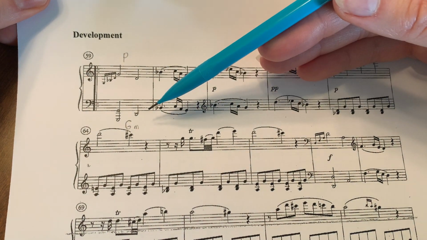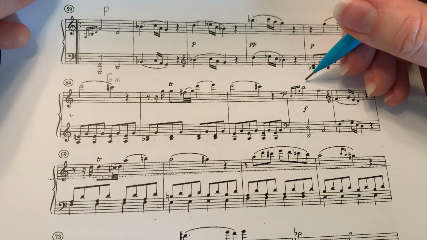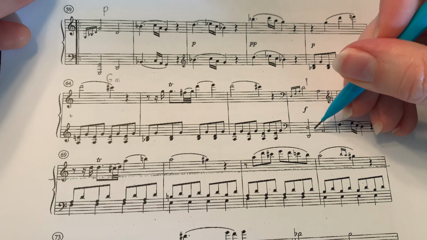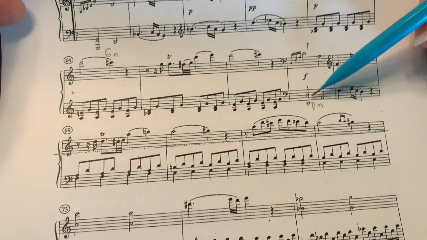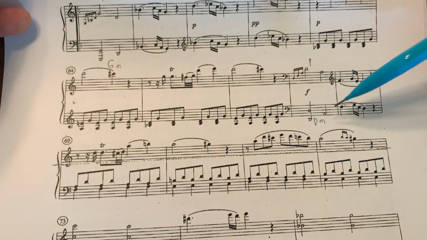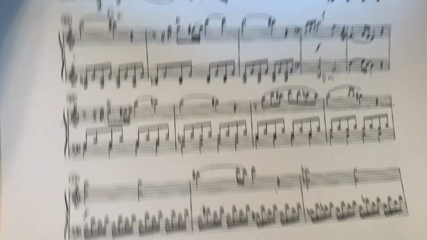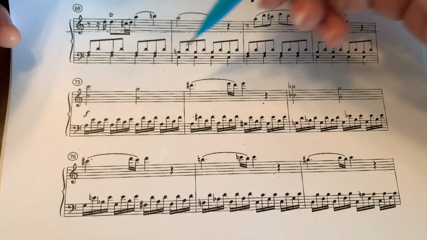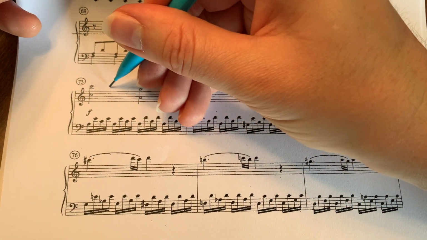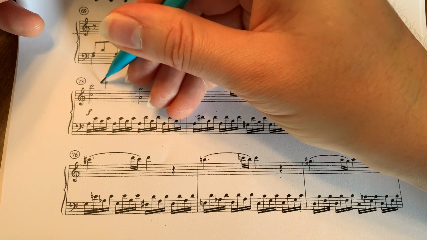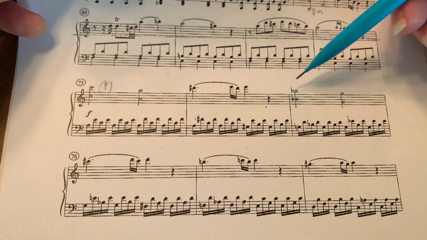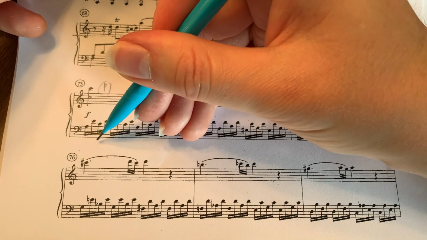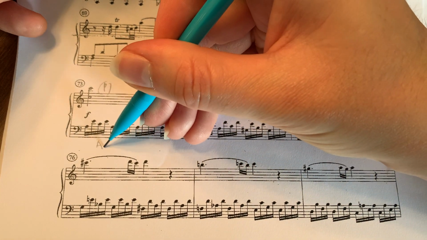So we get P here, G minor, then we get P again here in D minor. This is basically the identical music to this, but just in the key of D minor. Then right here, we get the development of P. Here we're fragmenting it. We're in the key of A minor.